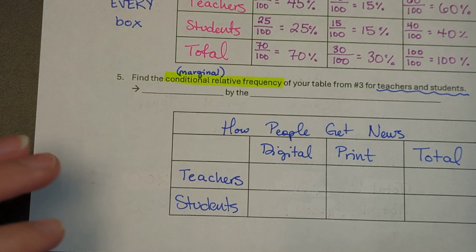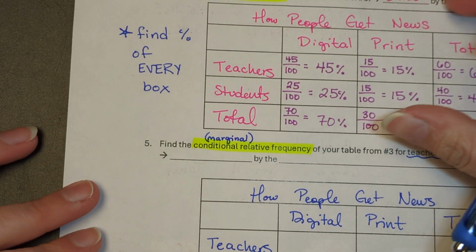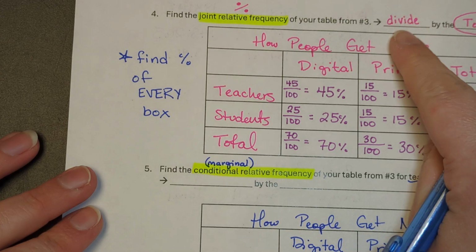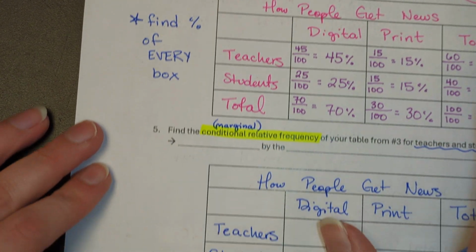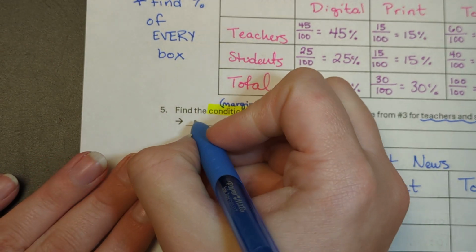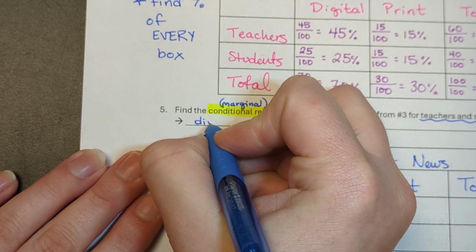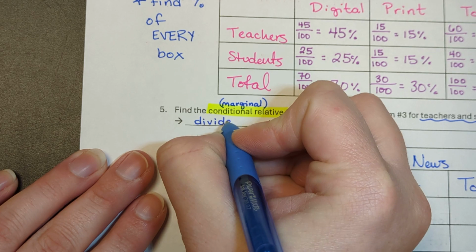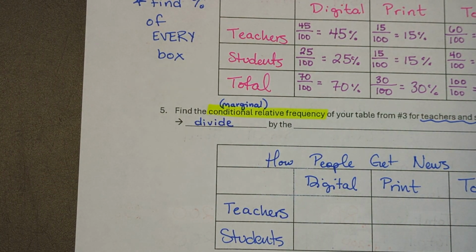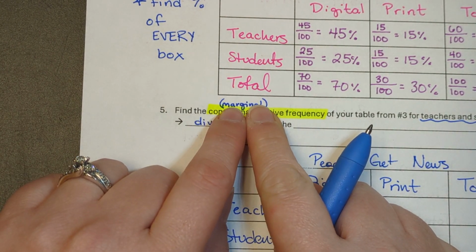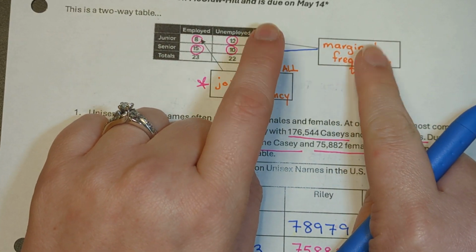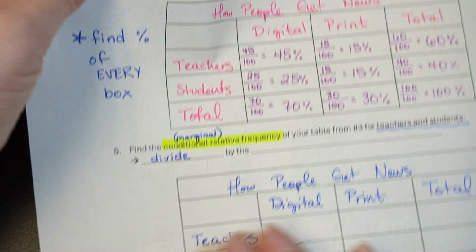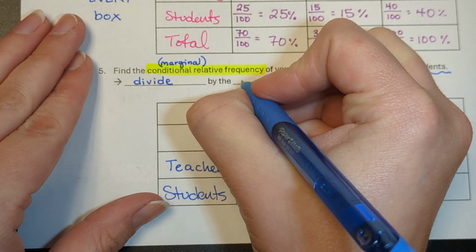Okay, so up here we found the percent of every box and we divided by the big total, the one at the very bottom. So this time we're going to divide by what? What was this called again? It's called the marginal frequency. So that's what you're going to divide by.